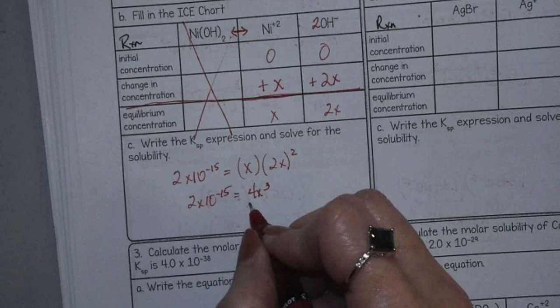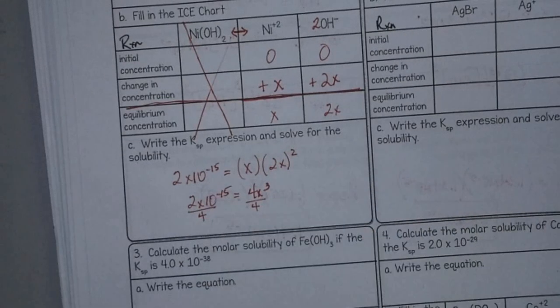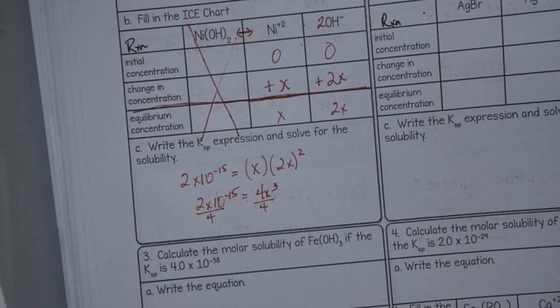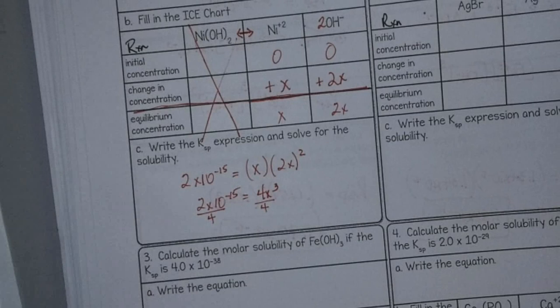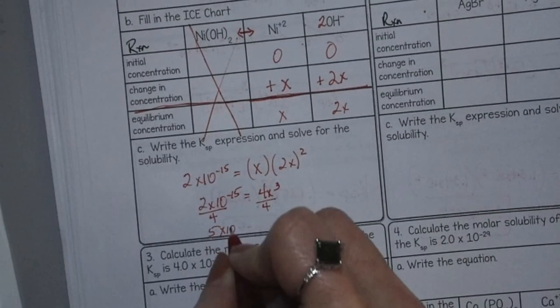Sometimes you guys forget the algebra because you're not in physics or anything. So you've got 5 times 10 to the negative 16 equals x cubed. Wouldn't that be 5 times 10 to the negative 16 raised to the 1/3 power?